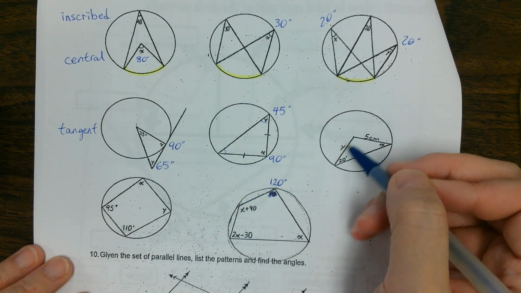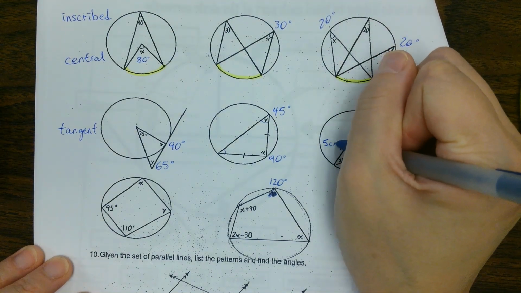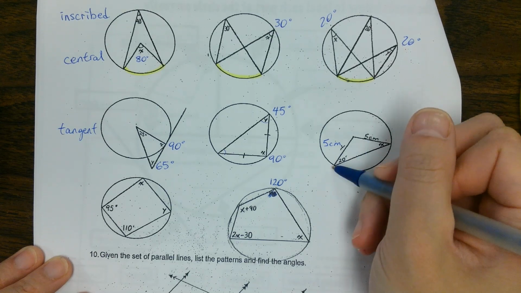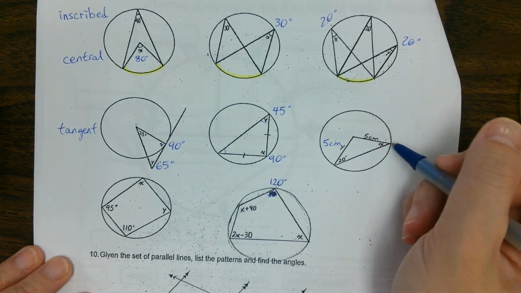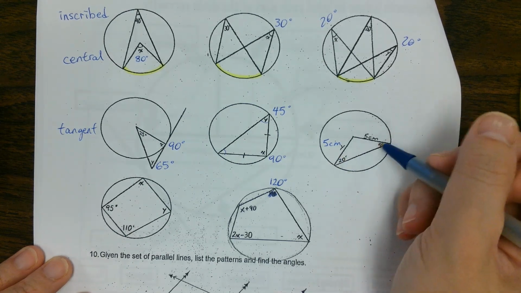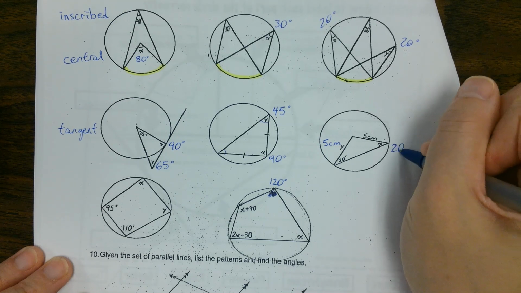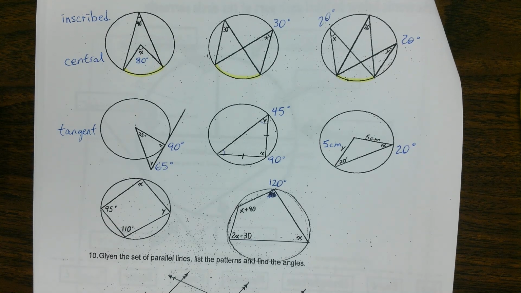Okay, what's y? 5 centimeters, right? This is a length. So this is 5 centimeters. And then x is an angle. Since this is an isosceles triangle, that means this angle is the same as this angle. So x is 20 what? Degrees. Okay, remember lengths are always centimeters, meters, millimeters. Angles are always in degrees.